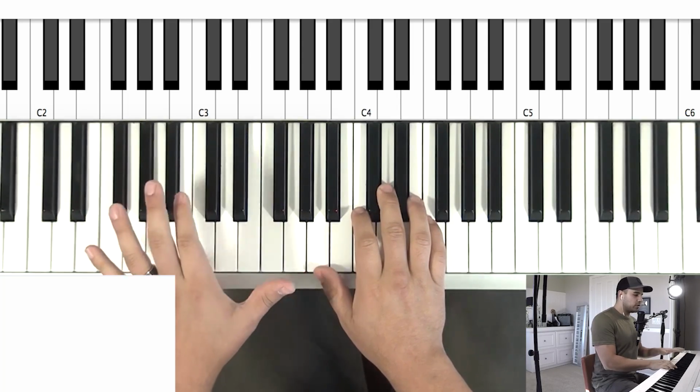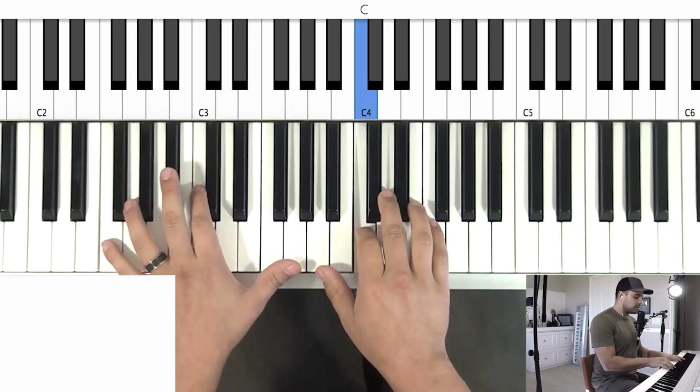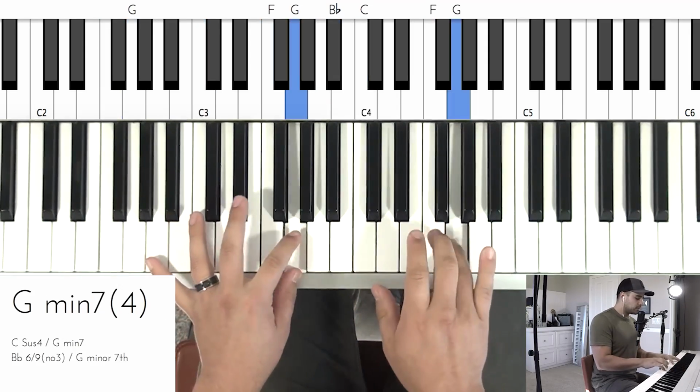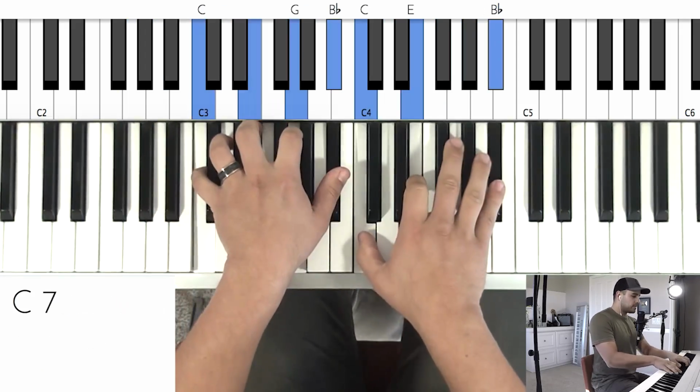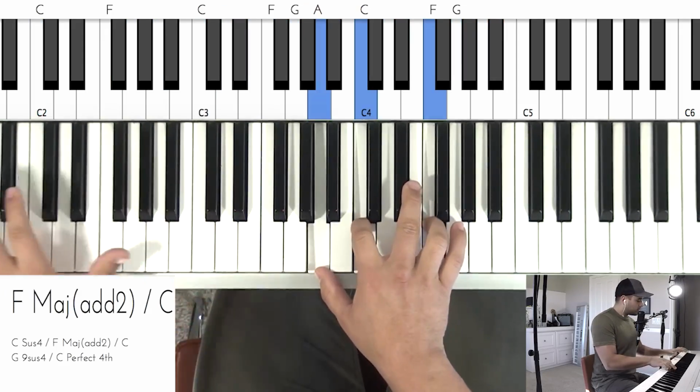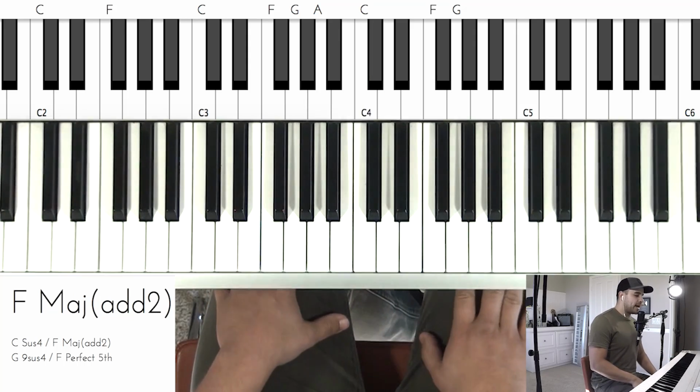Let me play for you what we're going after today. We're going to be working on this song. Okay, so we're going to be working on that little passage there.